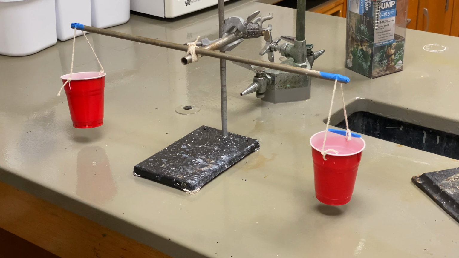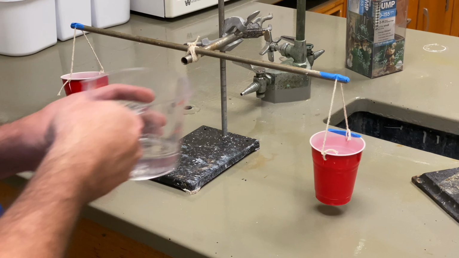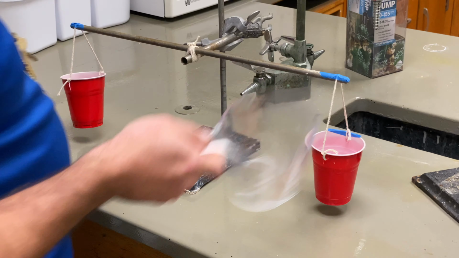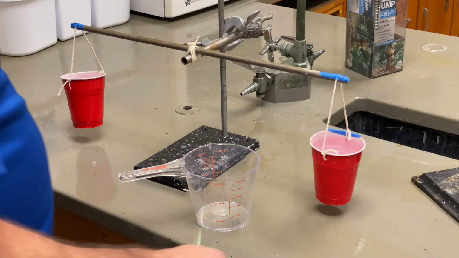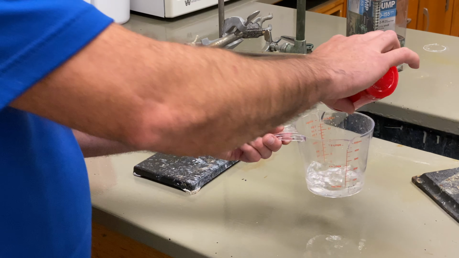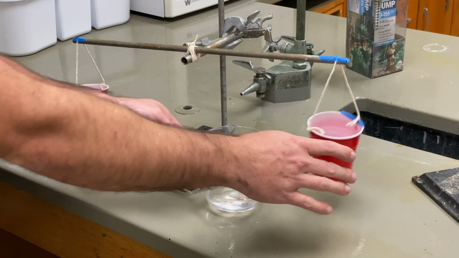Now the two masses are equal. So I know the mass of my water on the right equals the mass of my electrical tape on the left. I've made sure my measuring apparatus is dry. Now I can take that volume of water, which I know equals the mass of my electrical tape, and pour it into my measuring device.